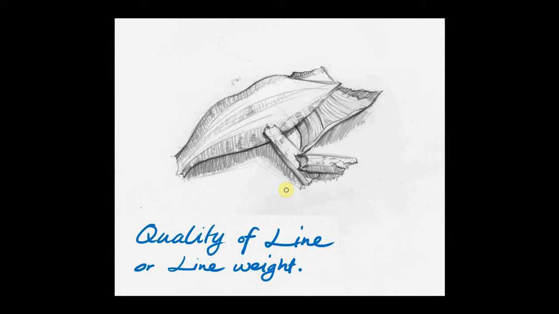Hi everybody. Okay, so this little video is about the quality of line, which is one of the criteria in which I will be assessing your work. In fact, in these first few class exercises, you will find this criteria constantly appearing in your marking scheme, meaning it is one of the things that I will be assessing you with. It is called quality of line or line weight.